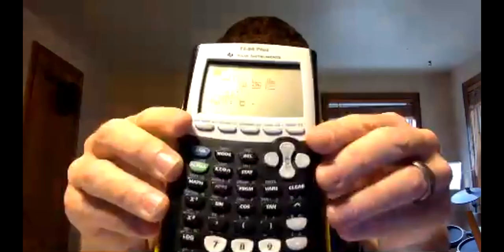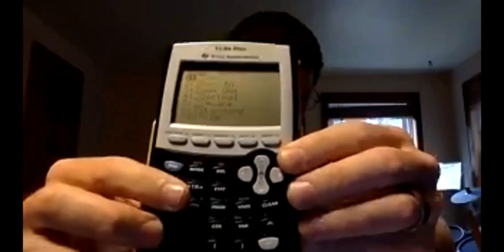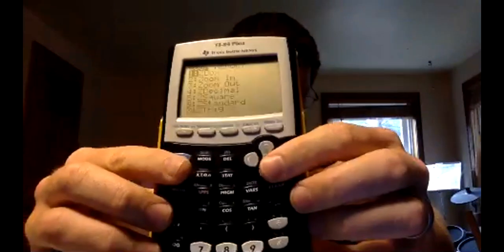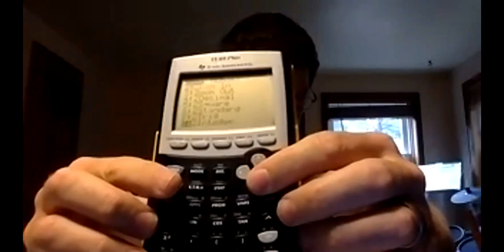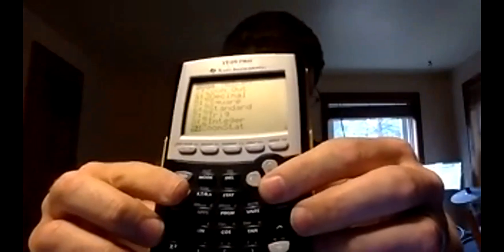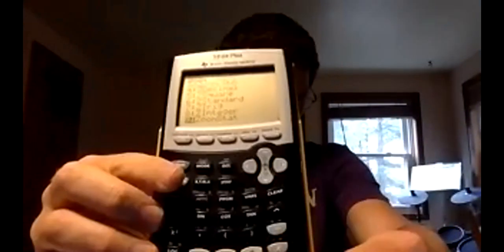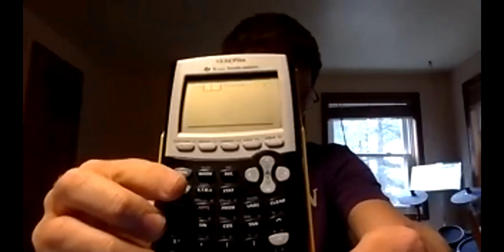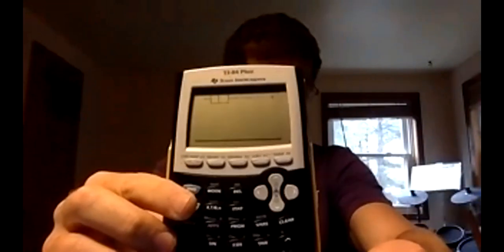Once you've got that, the way you look at this is you hit zoom right here in the top middle. You don't have to scroll down, but I just want to show you. If you scroll down, you get to number 9, which is zoom stat. But you can just hit zoom 9 and it'll take you there. And there you can see your box plot.